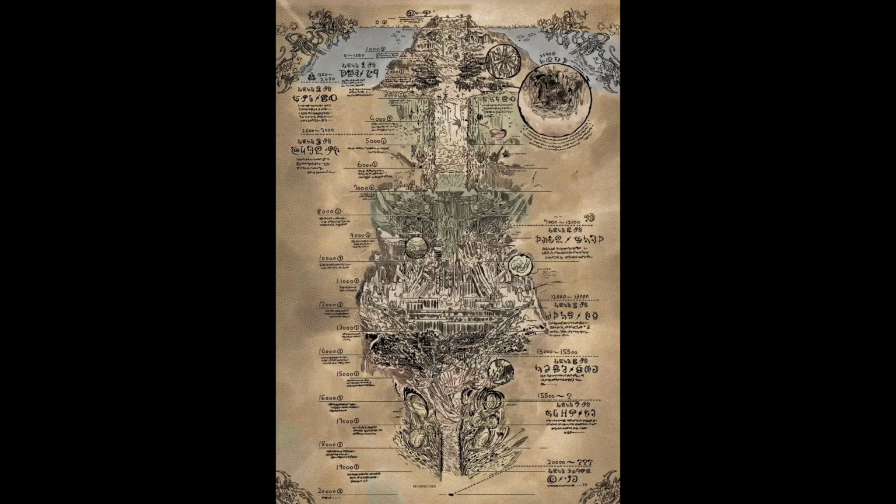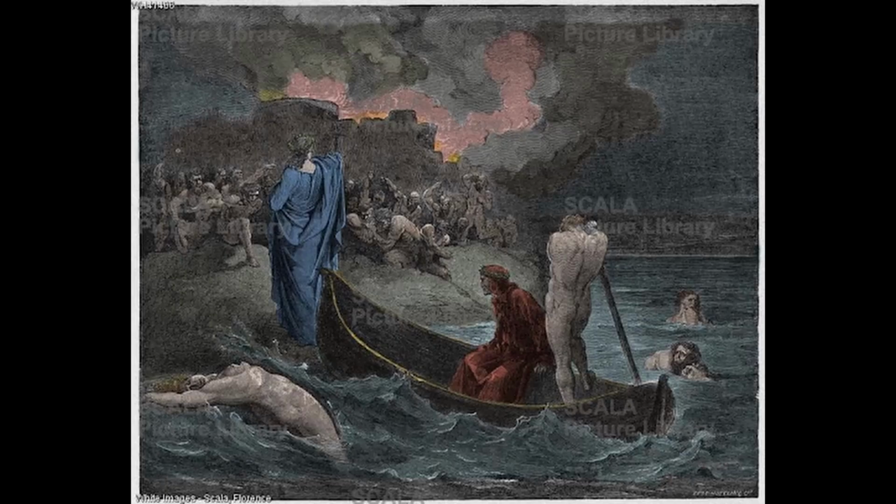Now that we've covered every circle that has similarities to Made in Abyss except for the 6th layer, which I will talk about later in this video, I want to point out other things which are also similar to Made in Abyss. The first one being, when Dante and Virgil enter the city of Dis, Virgil says that Erichtho wants him to find his soul in the lower circles.